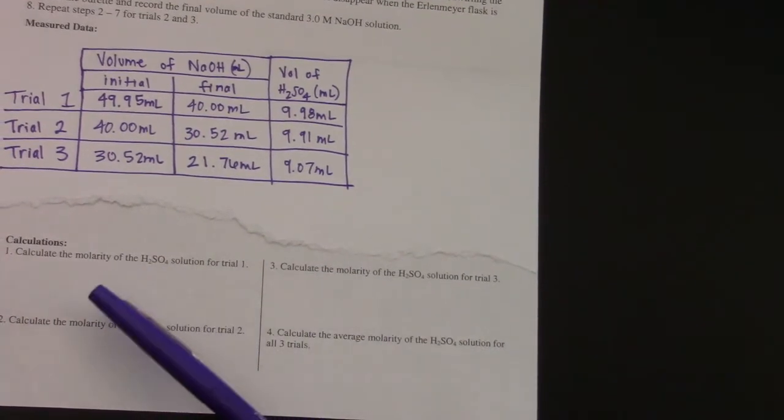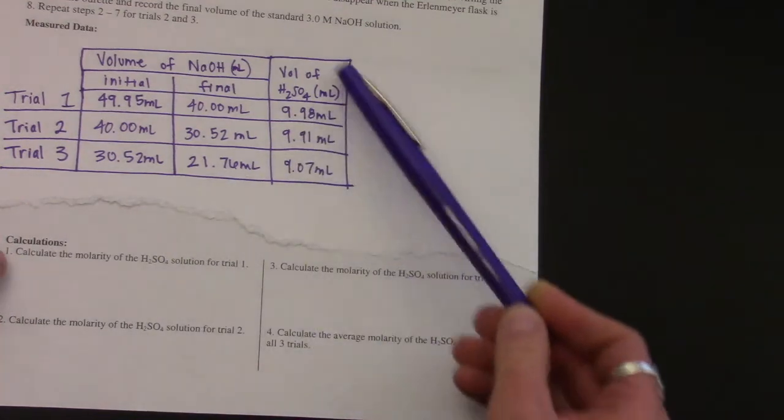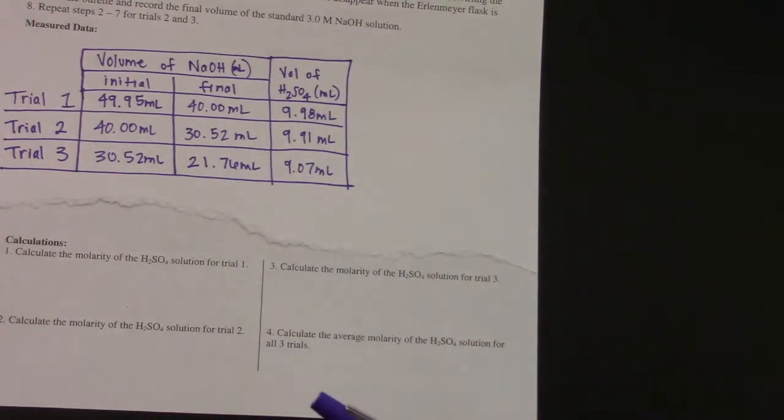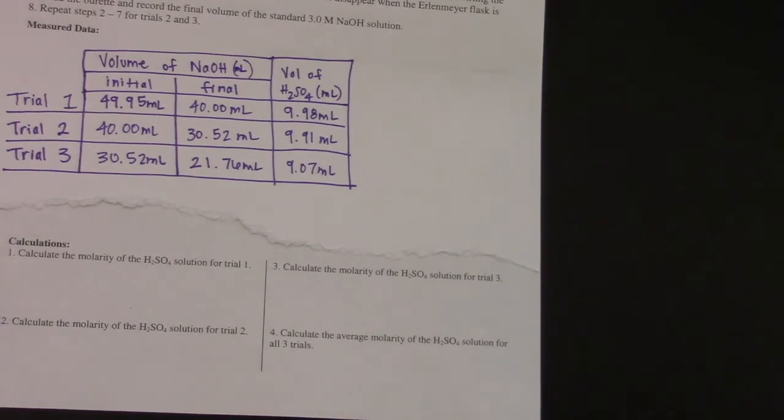So when you go to calculate these, you're supposed to calculate the molarity of this acid of unknown concentration for each trial and then average them. I'll just show you how to calculate it for one trial. I'm sure you can repeat that and average them.